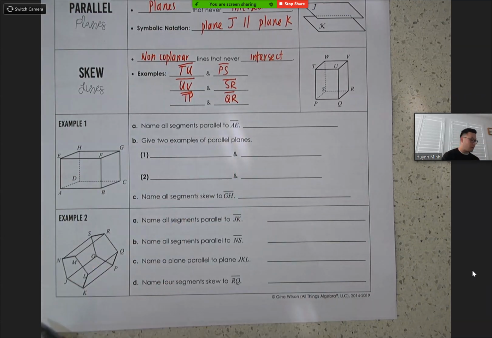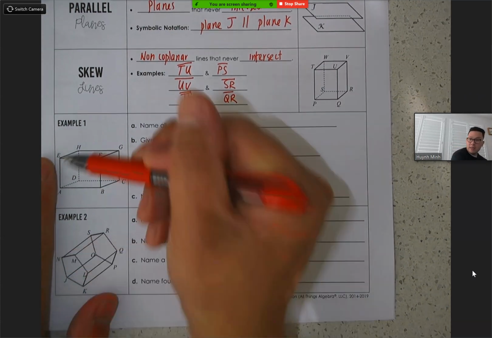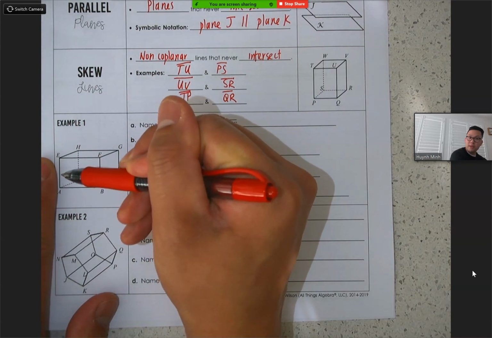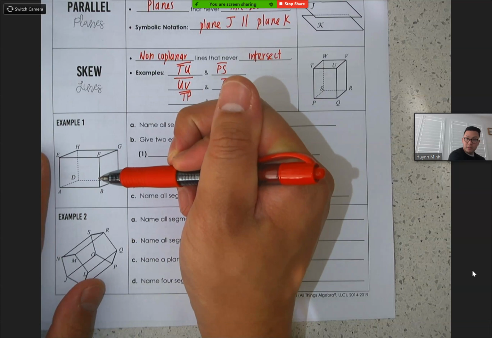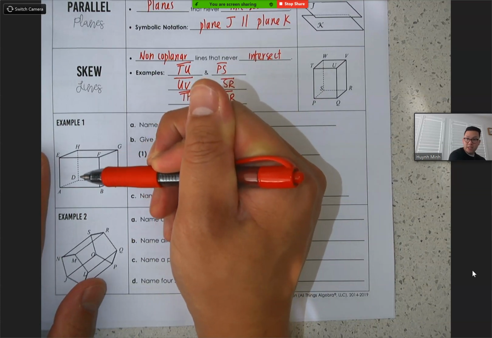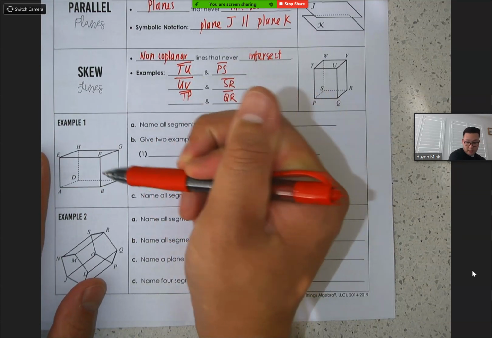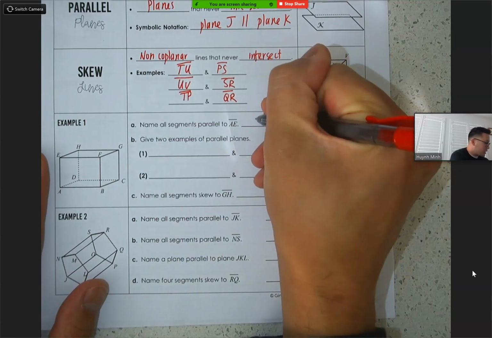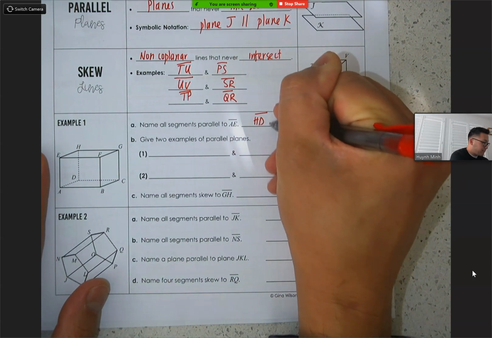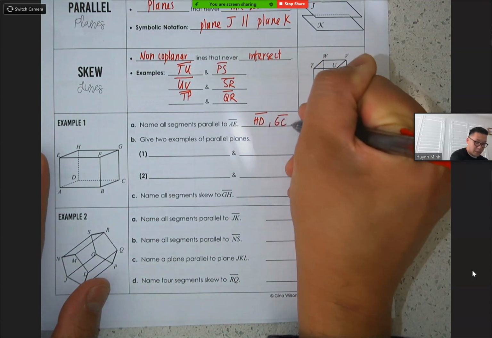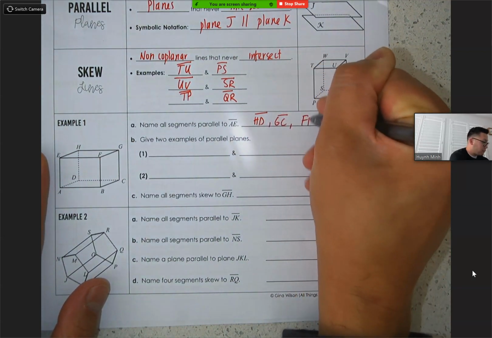Remember, they're going in the same direction. So I have AE basically going up and down. So we need to find other segments on this rectangular prism that are going up and down. So I have HD, GC, and FB. So HD, right, GC, and FB.